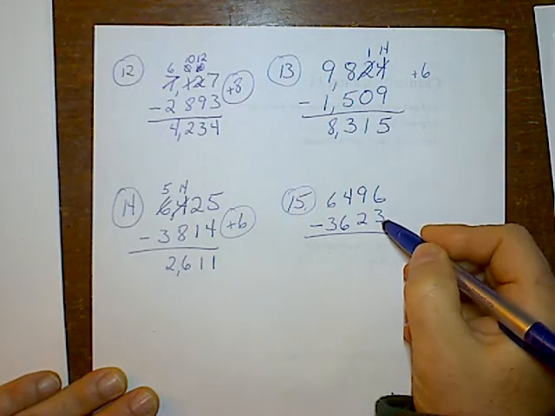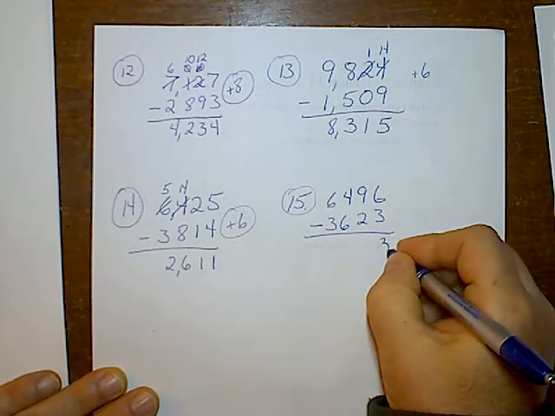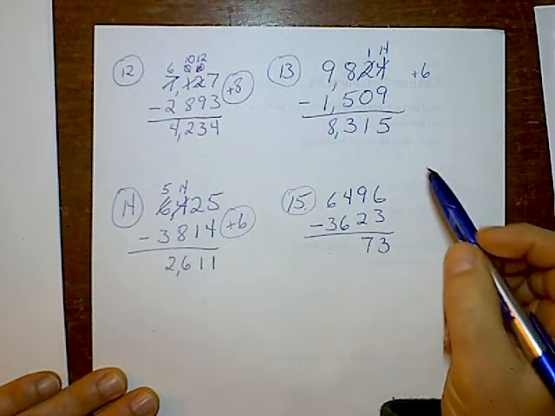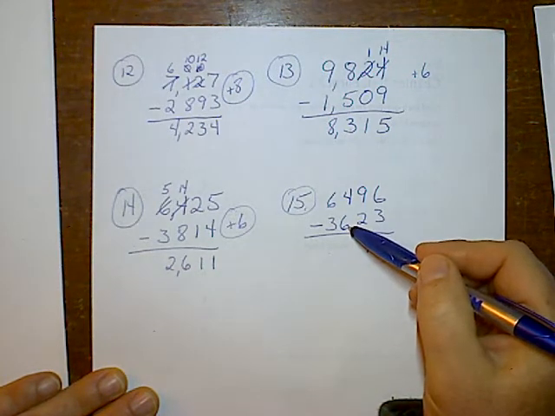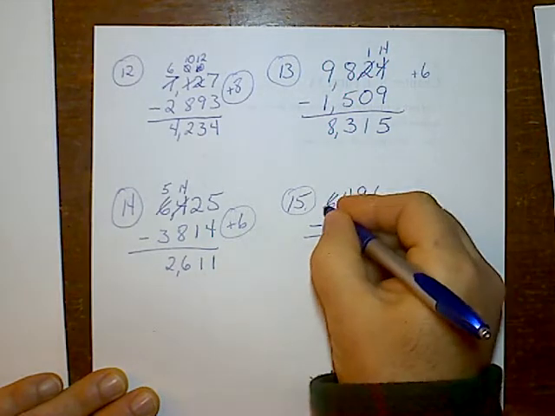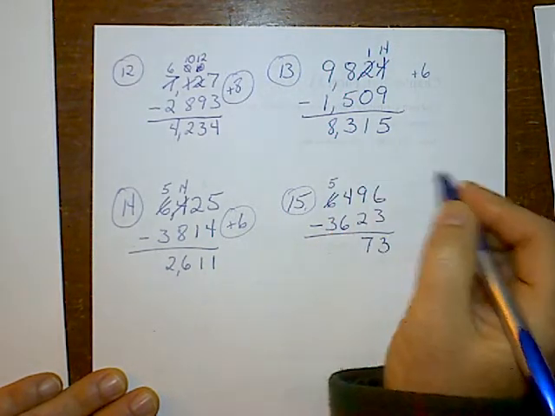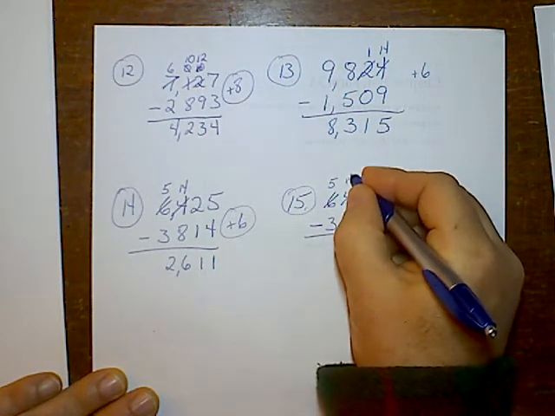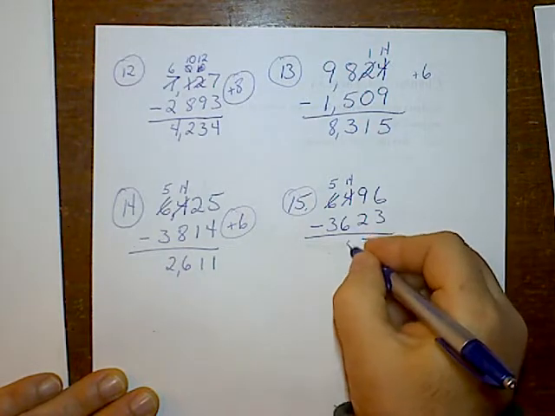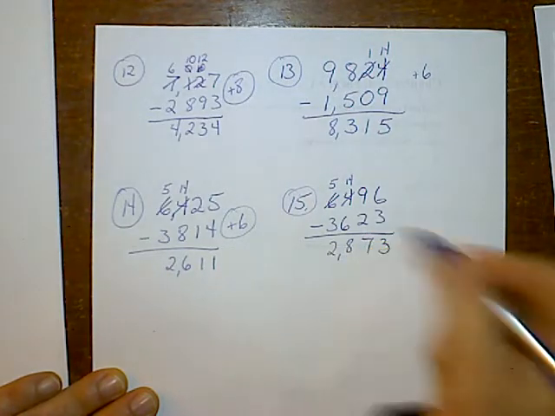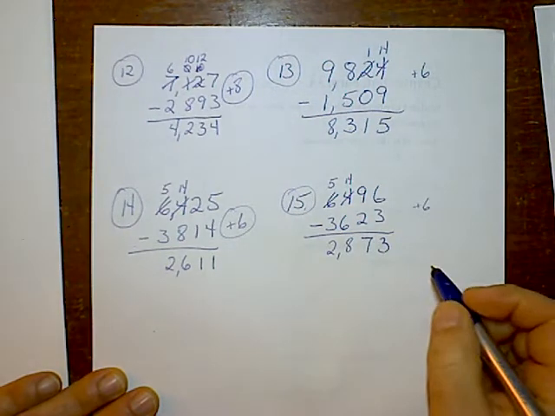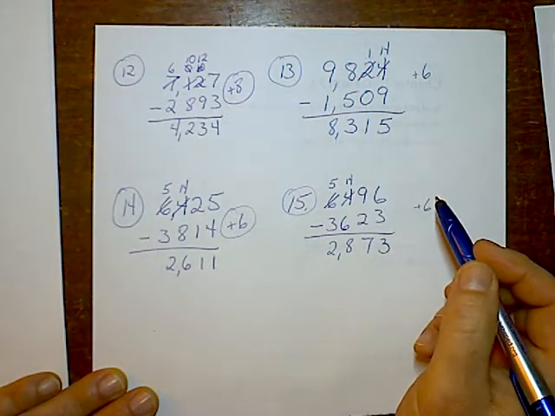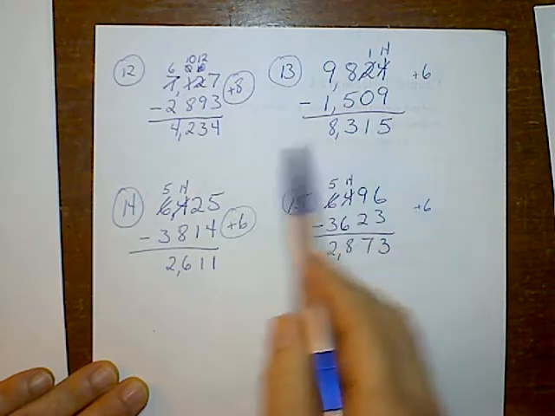Can I do 6 minus 3? Yes, I can. That'll leave me with 3. Can I do 9 minus 2? Yes, I can. That'll leave me with 7. Can I do 4 minus 6, though? No, I can't do that. So I will have to regroup. And then I'll give that over here. Now I can do 14 minus 6. And 5 minus 3 is 2. And there we go. And that one will be worth 6 points because I had 4 things I had to get down here as answers, and then the 2 regroupings that I did.